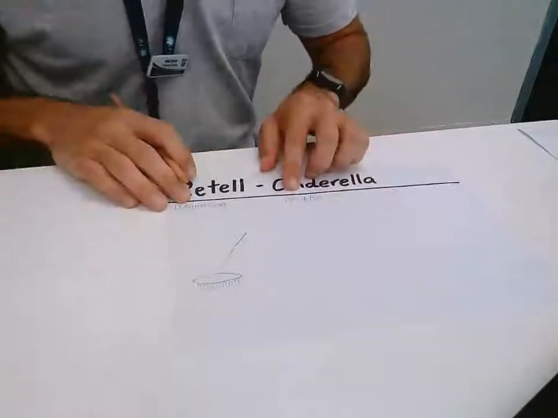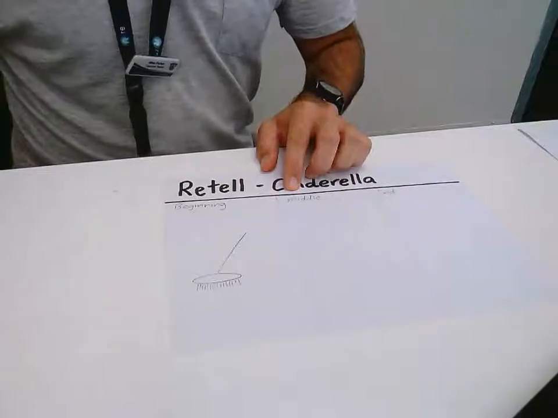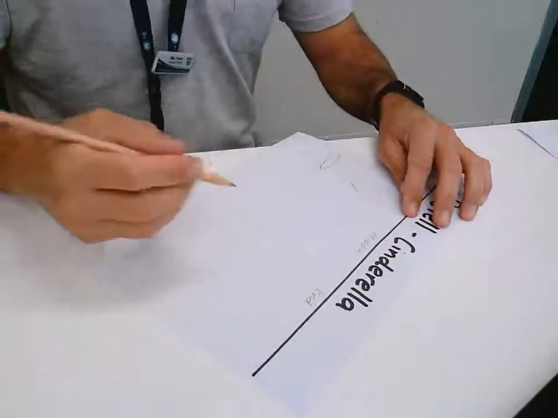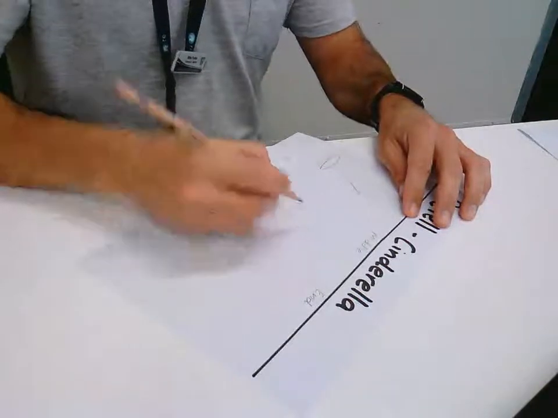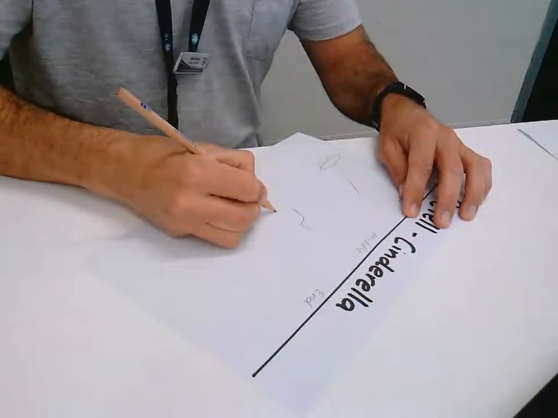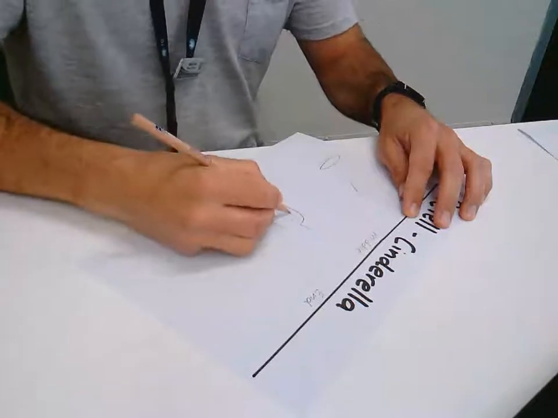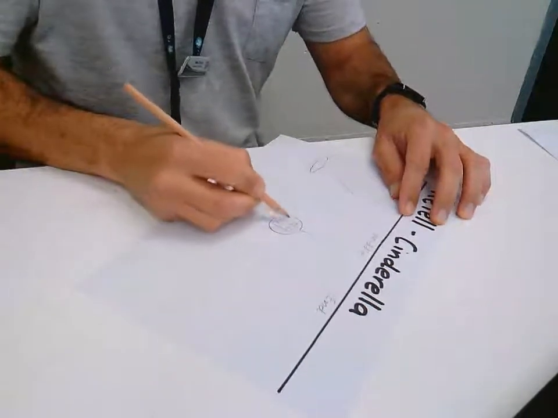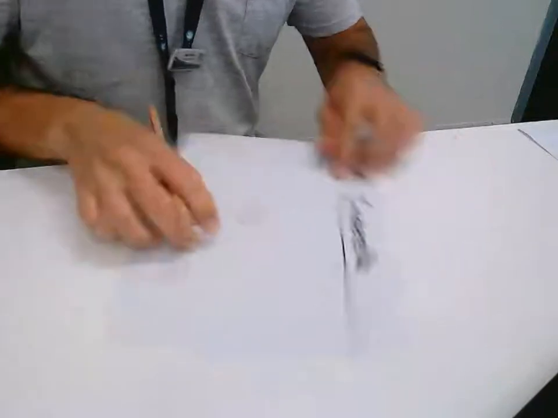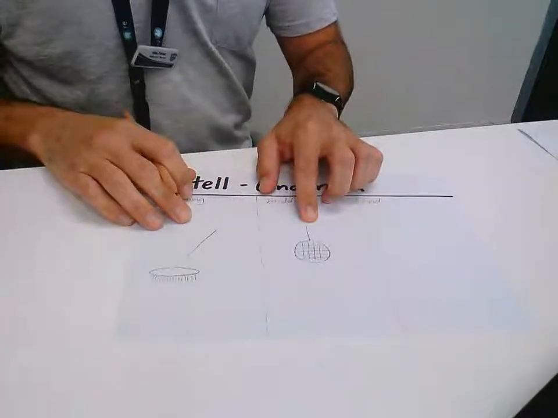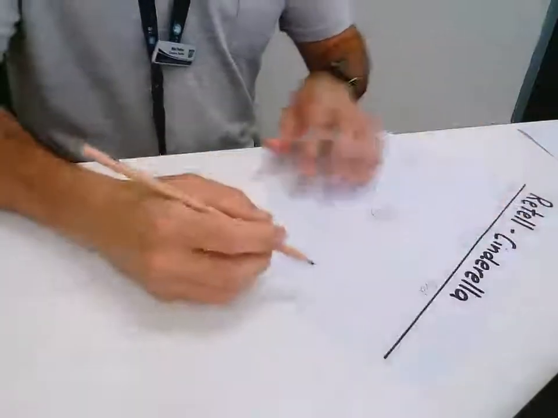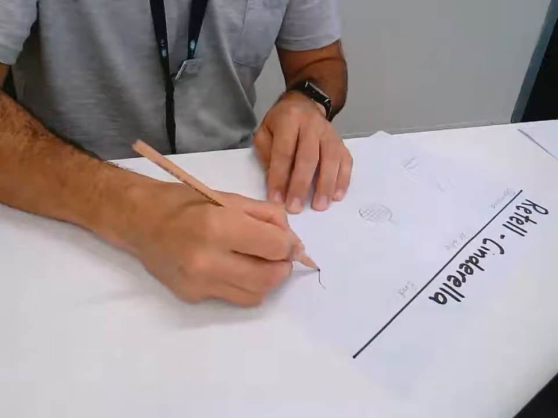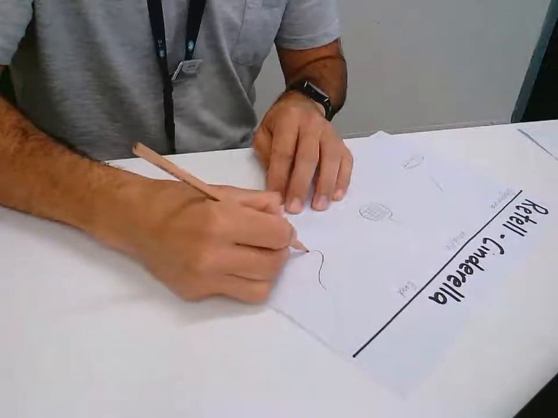In the middle of the story, I know that Cinderella, she visits her fairy godmother comes to visit her, and then she goes to the ball. So I'm going to draw my ball that would go on top of a dance floor, and that's going to remind me about what happens in the middle of our story. And then at the end of the story, I know she loses her slipper and the prince comes to find her, so I'm going to draw my glass slipper.